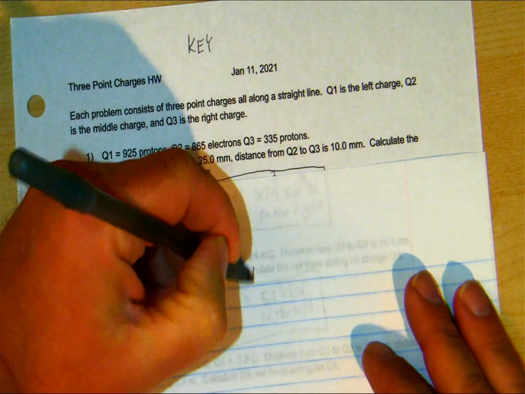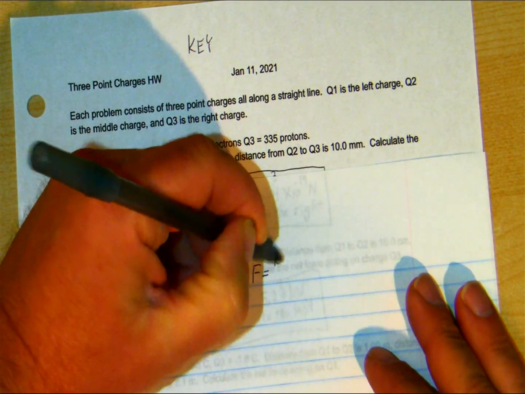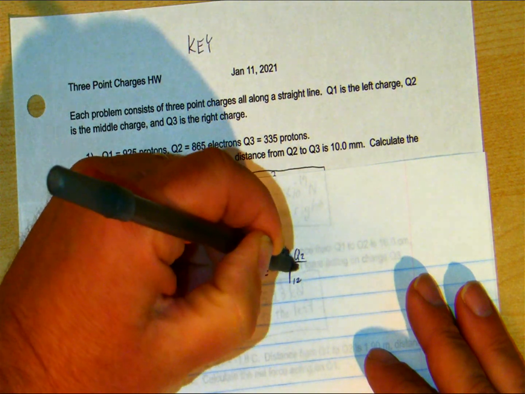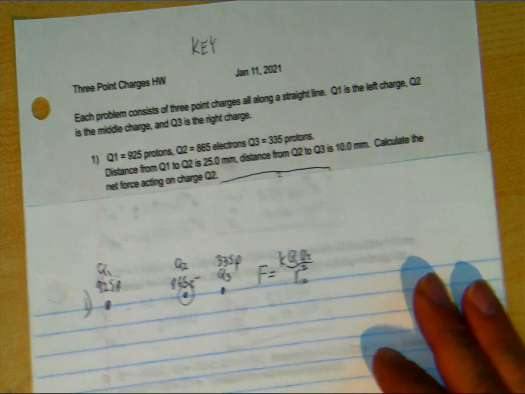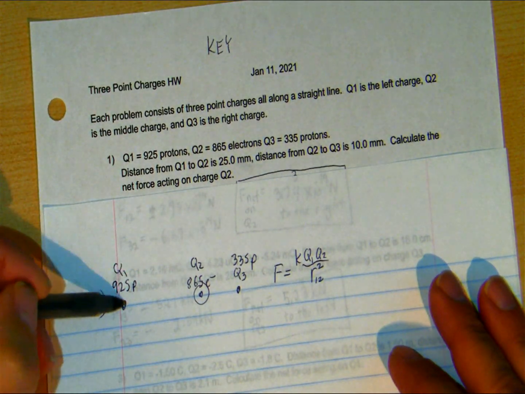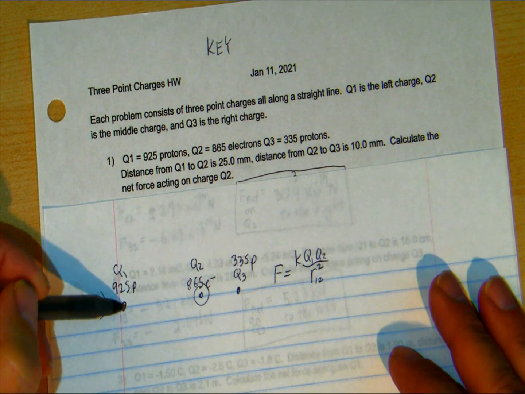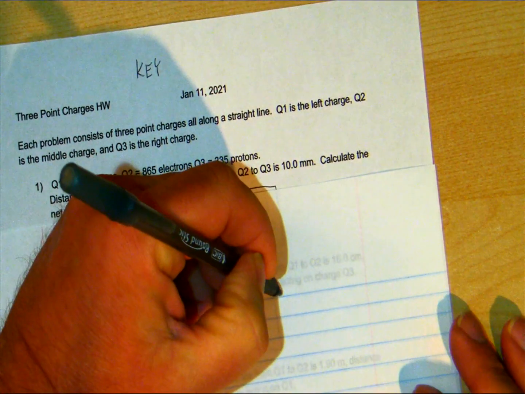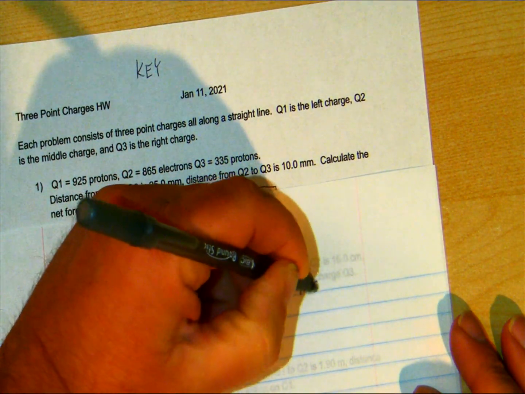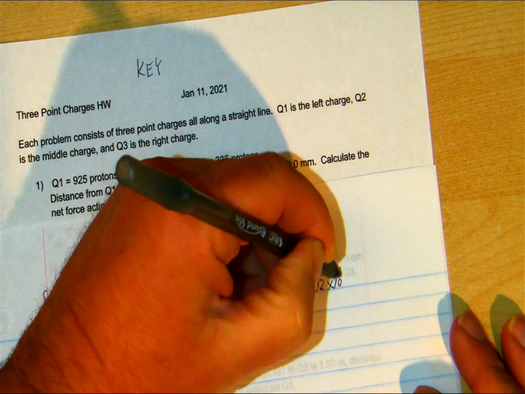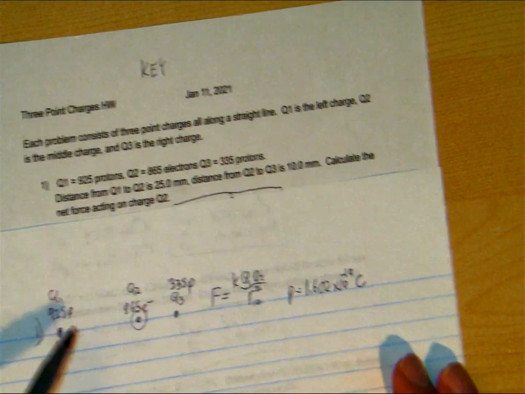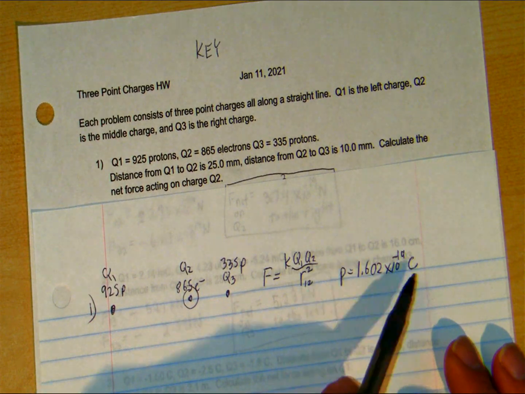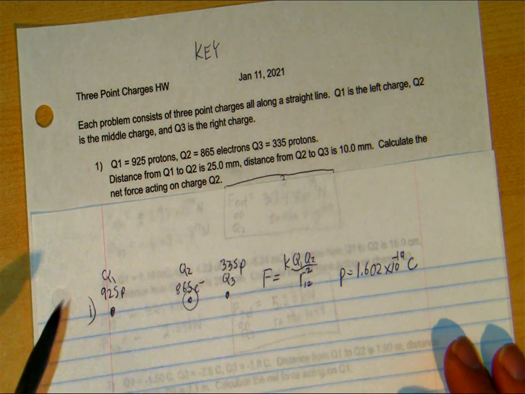All right, well, of course, we're going to be using Coulomb's law. F is equal to K Q1 Q2 over R from 1 to 2 squared is the general formula. One thing we have to do is convert protons to coulombs of charge and electrons to coulombs of charge. Well, the charge on one proton is 1.602 times 10 to the negative 19th coulombs. So if we multiply the number of protons times the charge in coulombs per proton, we will convert the charge into units of coulombs.